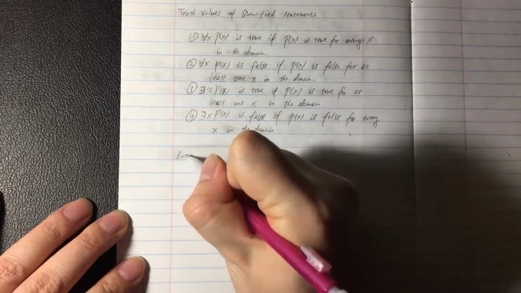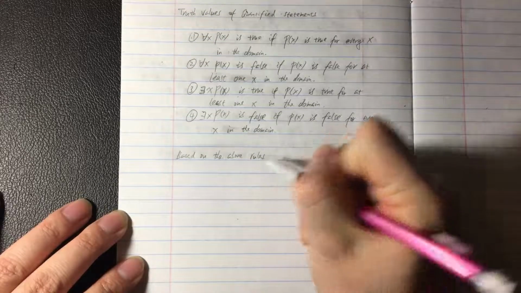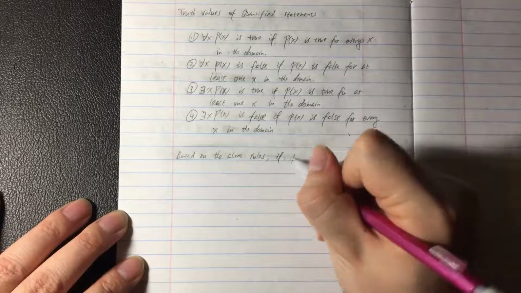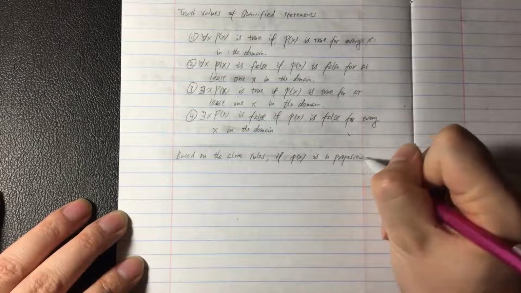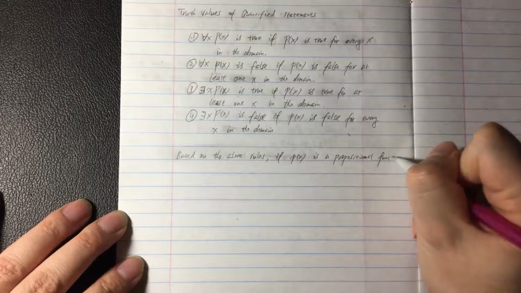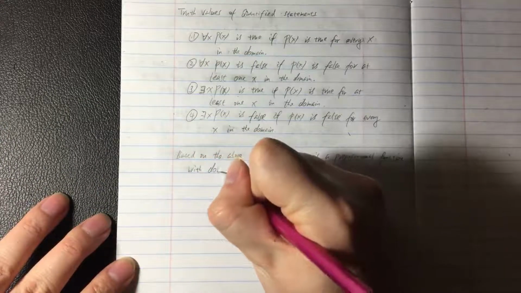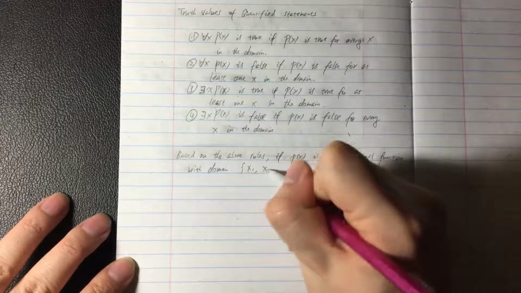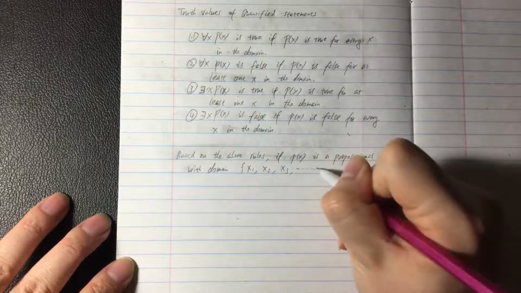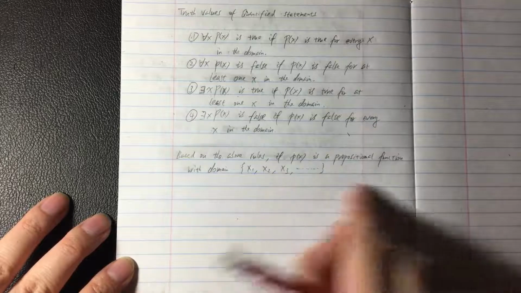Next, based on the above rules, assume p of x is a propositional function with domain s1, s2, s3, and so on.